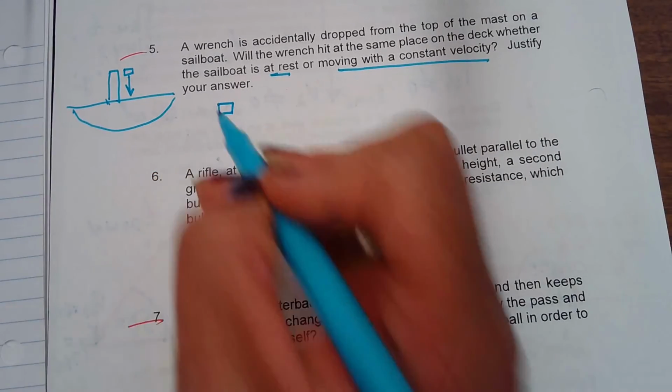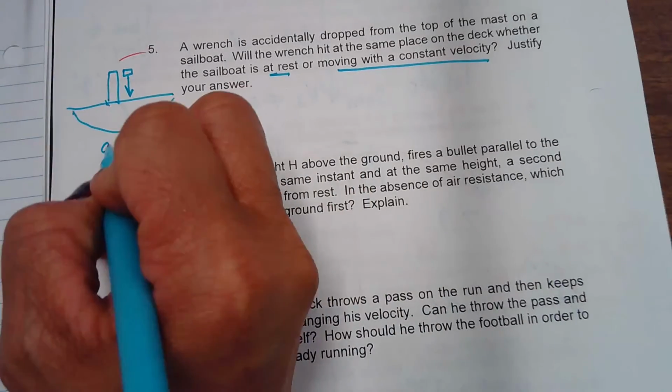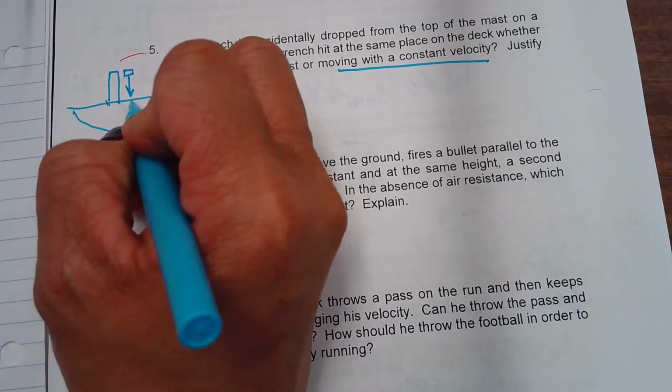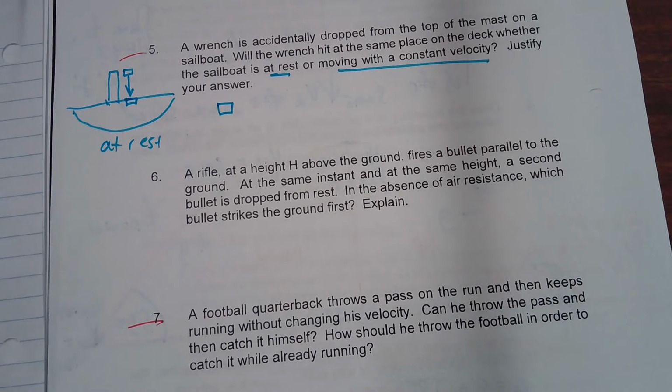So here is the wrench. If the sailboat is at rest, you know it's just gonna drop right here. That's easy, right? We all know that. Do you guys think that we need to test it? No, there you go. It drops directly below it. It's called free fall, right? Gravity takes things straight down. We're ignoring air resistance. It's not gonna float around, flutter around.